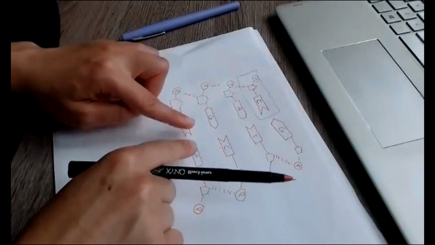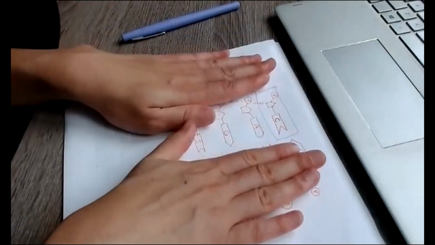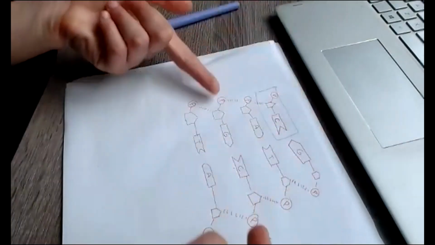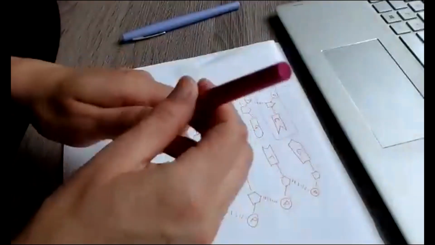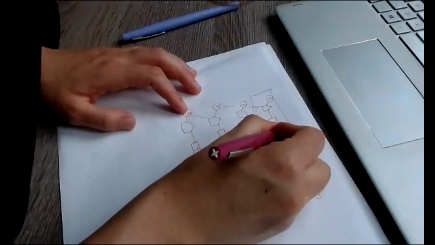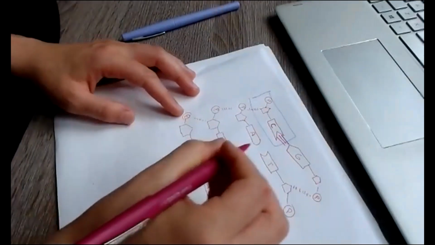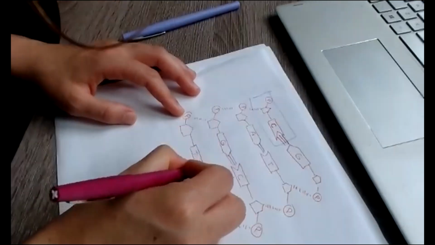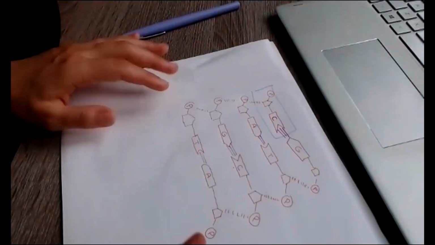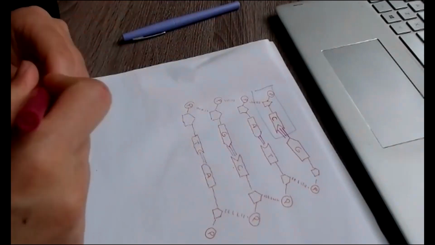And then in between the two strands, because at this point they're still not connected, in order for the two strands to stay connected, we have what we call hydrogen bonds. So we form hydrogen bonds between the nitrogenous bases, like this. And this is how the two strands stay connected, okay?